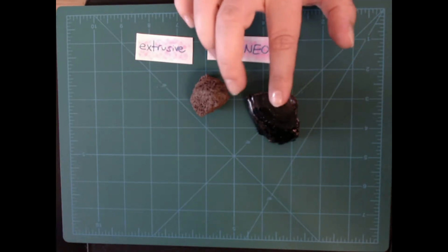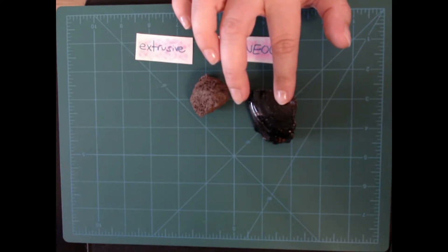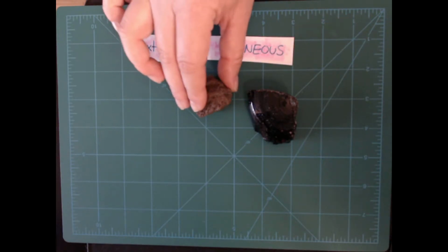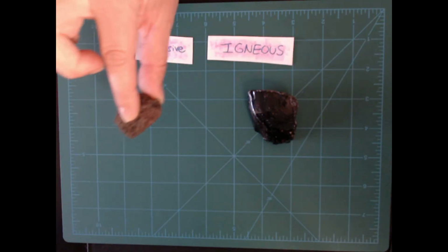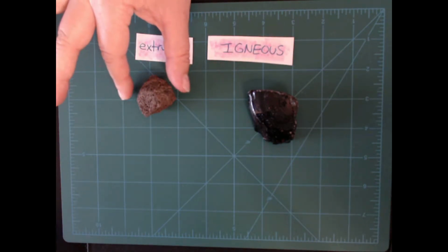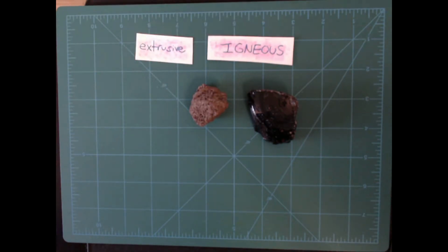All right. Obsidian comes from more slower erupting volcanoes, and scoria is going to be a lot faster erupting. Again, kind of think of this exploding out of your volcano. All the air bubbles go poof. Again, it's like popcorn. Okay, so both of these are extrusive igneous rocks, but they look very different because they cooled under different circumstances.